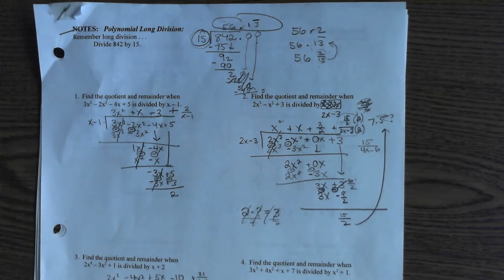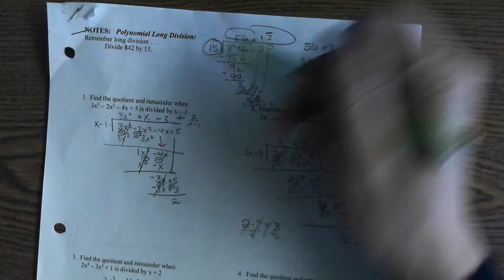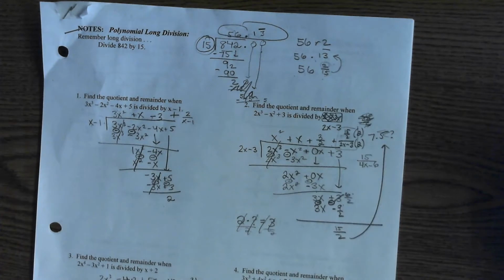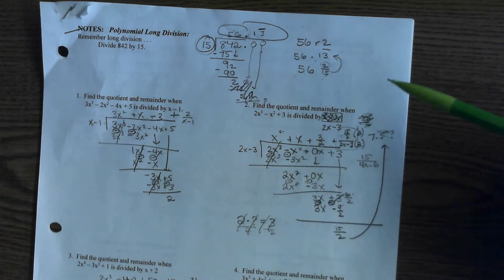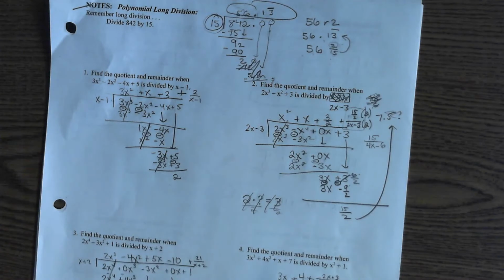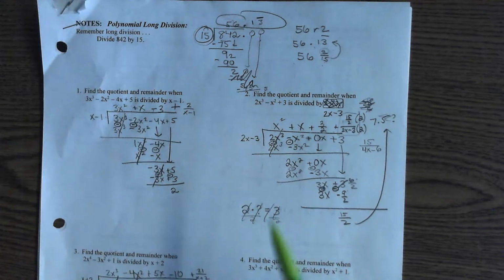And then also what I think you struggle with the most, which means it's something that's going to be on your test. Long division, you'll see at least one of these, and I'll make it so you can't do synthetic division. Like I'll make it dividing by a quadratic or something with a coefficient in front of it. But long division, pretty straightforward.